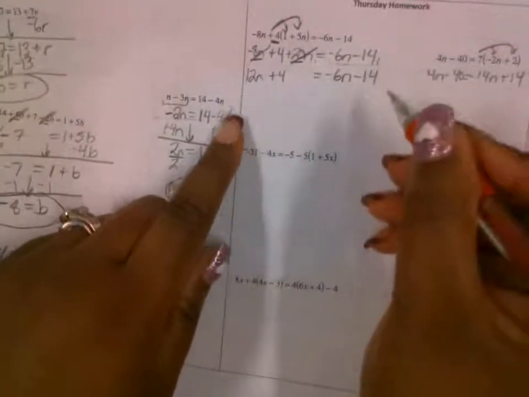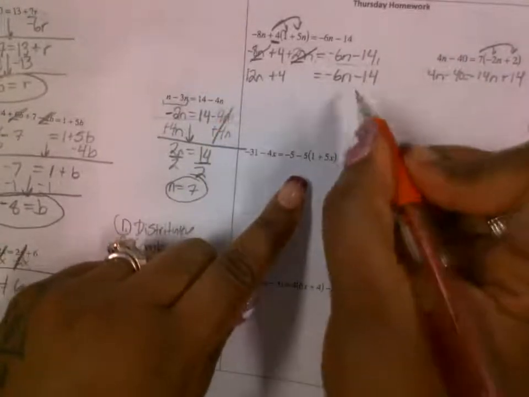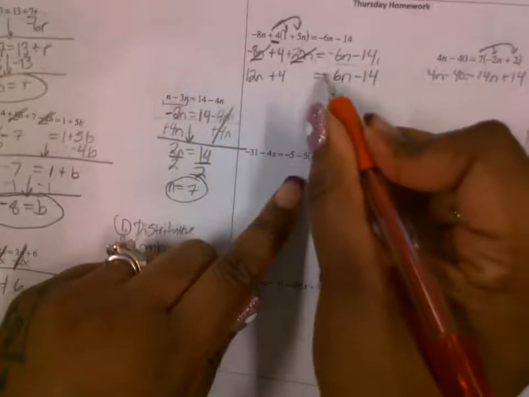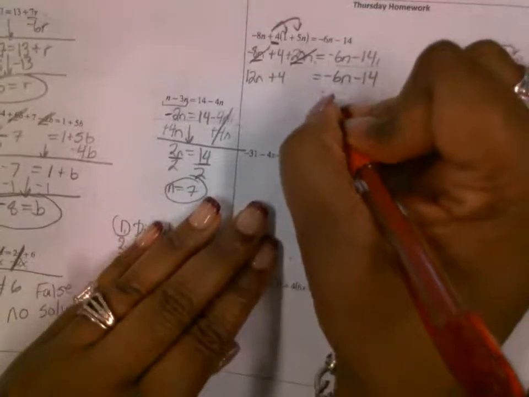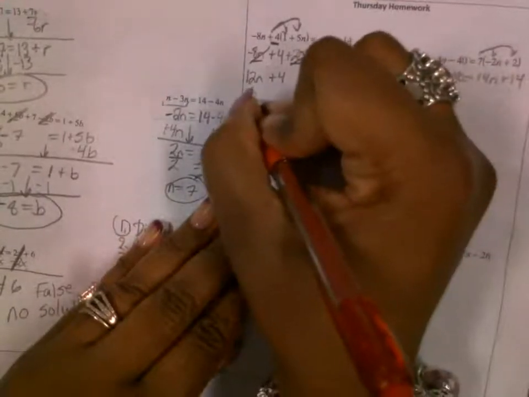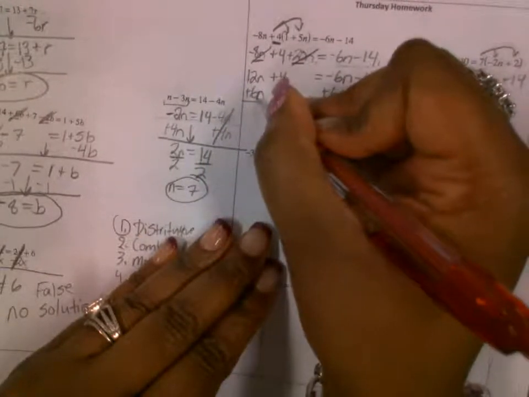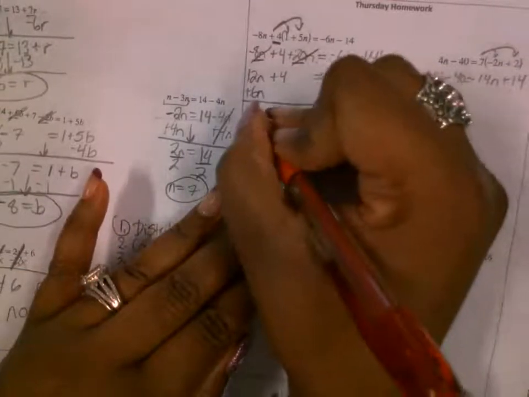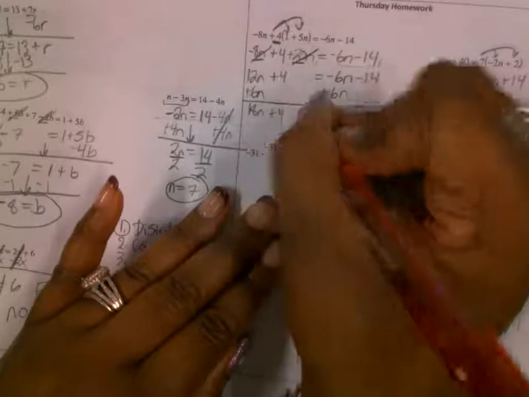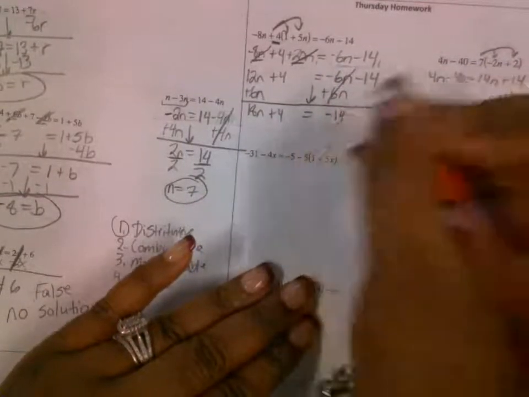Okay? Now we got variables on both sides. Move the variables to the same side. So I'm going to move the smaller one. I'm going to move this -6n. The opposite of a negative is to add 6n on both sides. So this gives you 12 plus the 6n. What's 12 plus 6n? Yes. This is gone, and I'm left with negative 14.